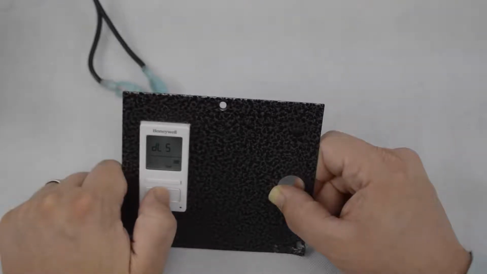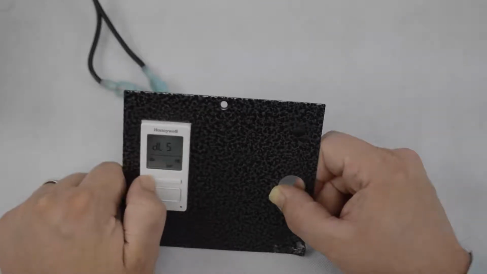Daylight savings, yes or no? Unfortunately, we live in this commie country. It's yes for now. Boo. I'd rather it be that, but we'll stick with that.